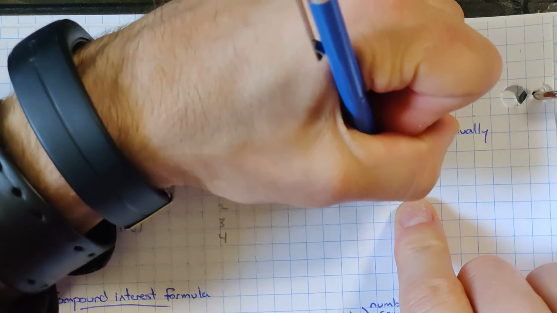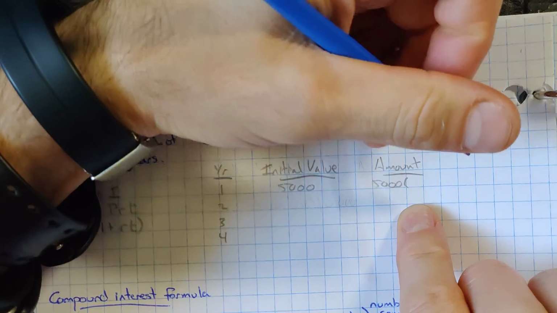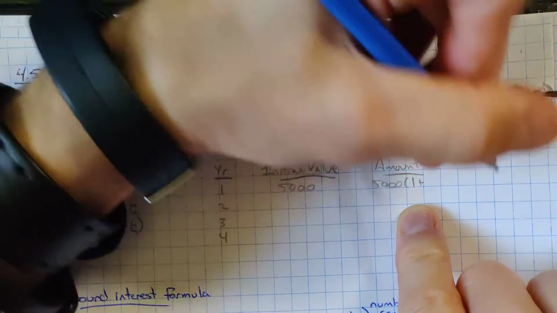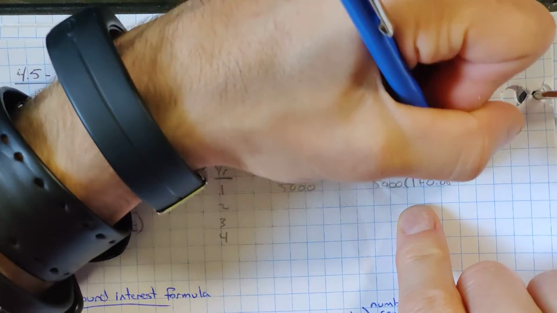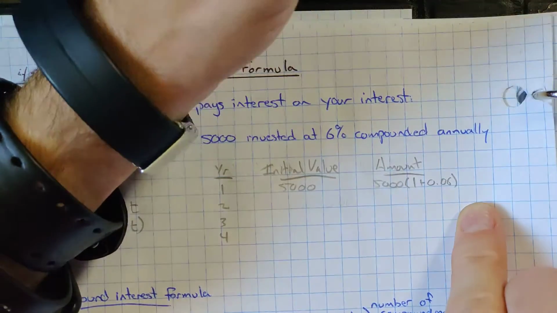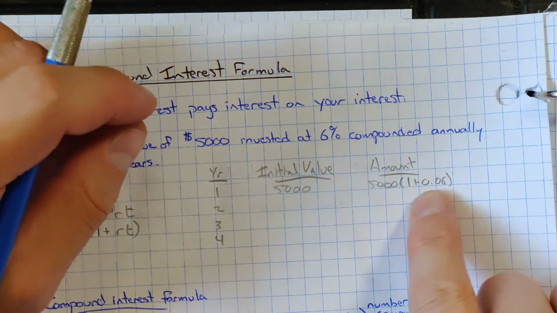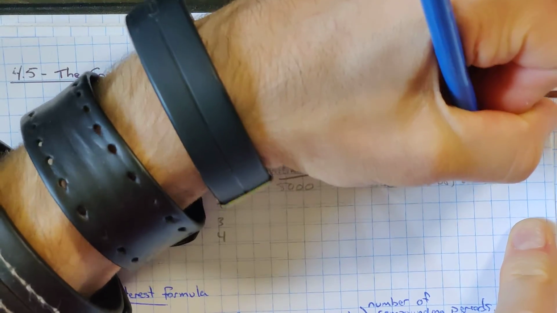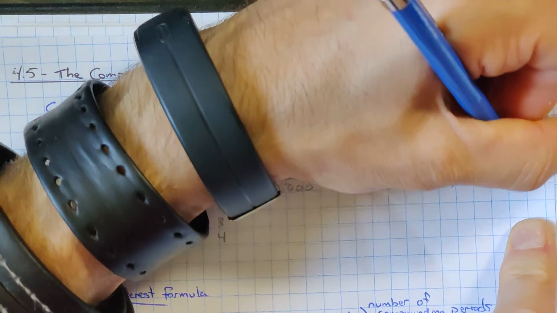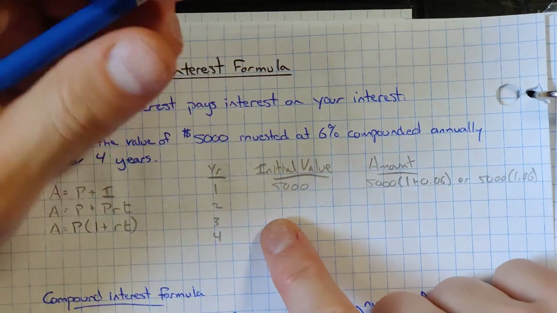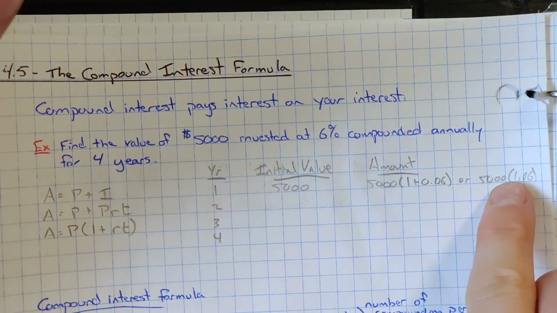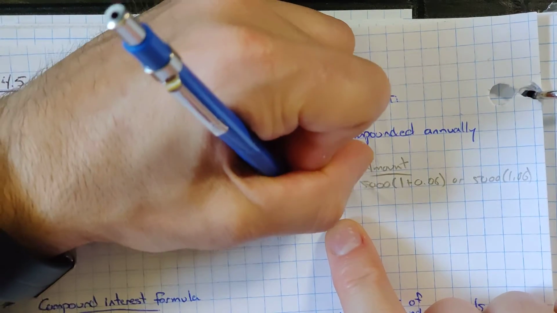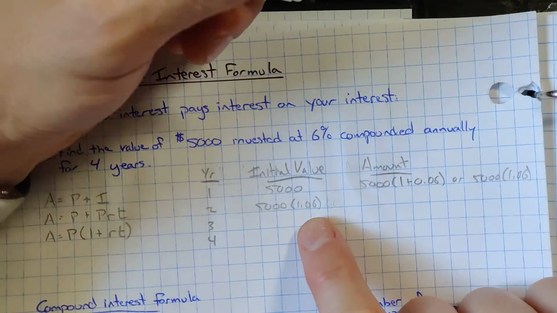So 5,000 times 1 plus 0.06, and our time is 1 year, so I'm not even going to bother putting that in. So just 1 plus 0.06, or 5,000 times 1.06. Now, without calculating that, I'm just going to bump that over here. 5,000 times 1.06 is our initial value.